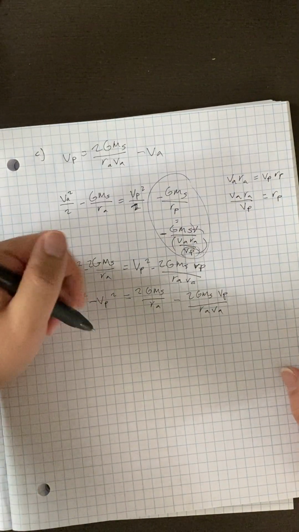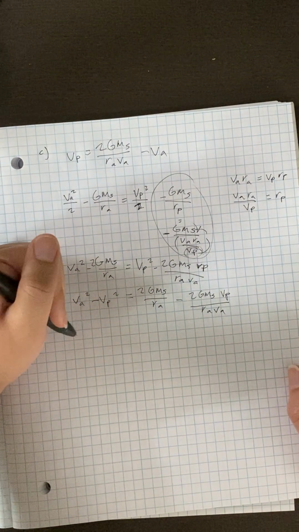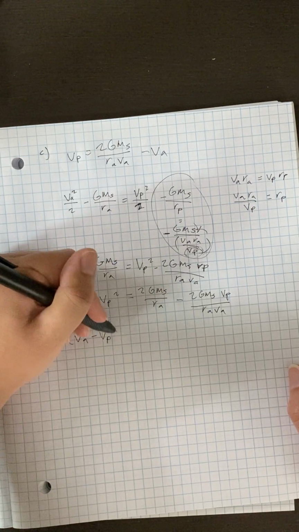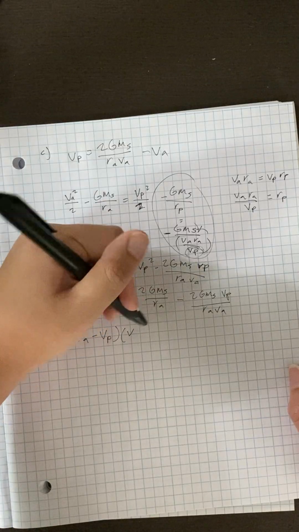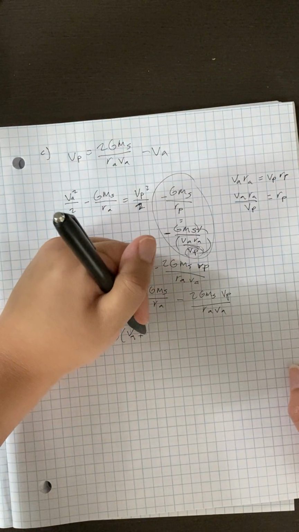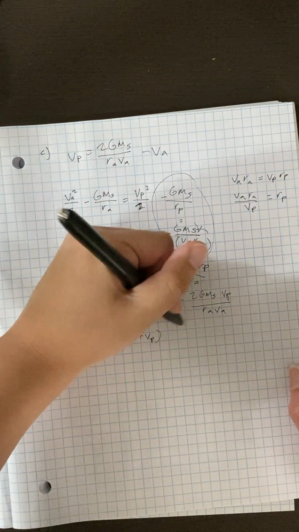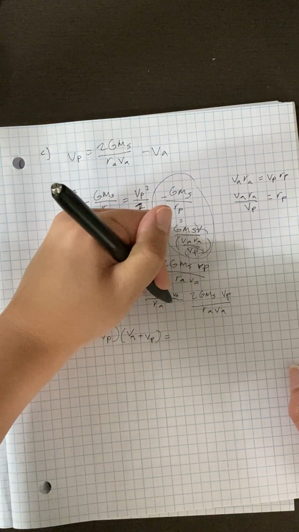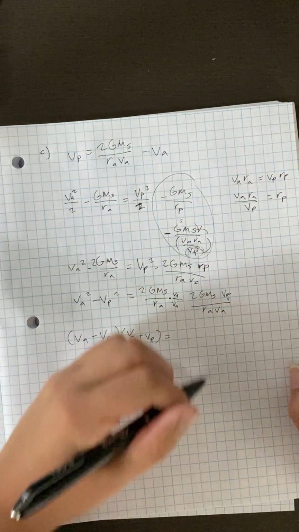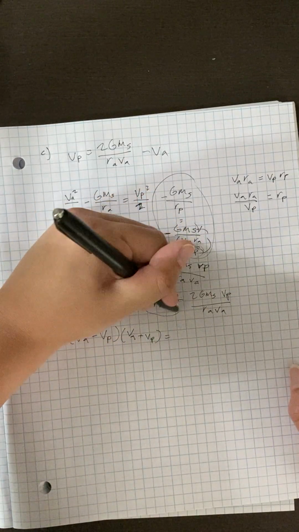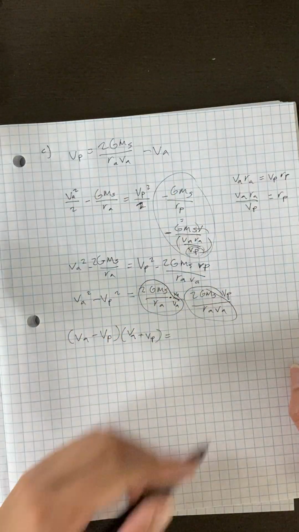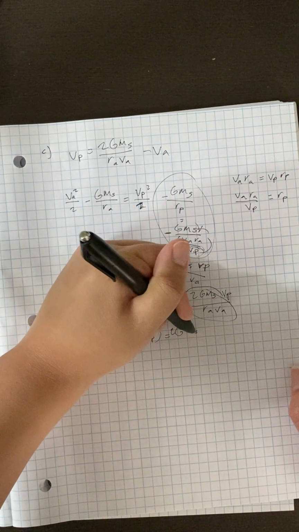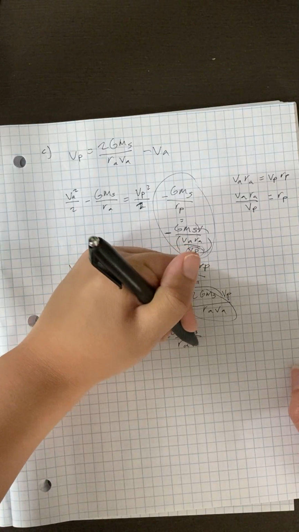Let's do two things right now. Recognize this is a difference of squares, to get v_A minus v_P times v_A plus v_P, and multiply this term by v_A over v_A, which equals 1, but it gives us this common term that we can pull out of the equation, 2 G M_S over r_A v_A.